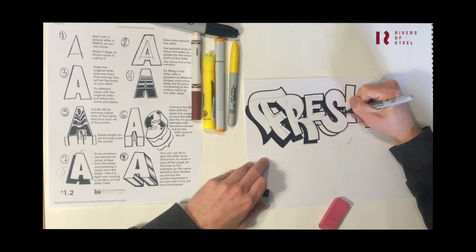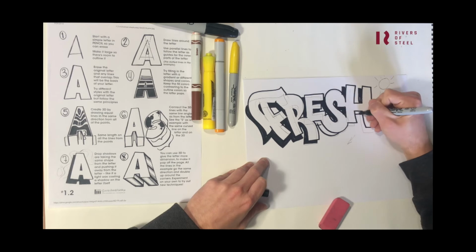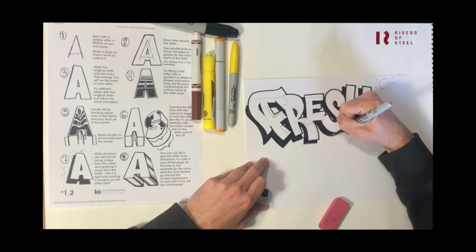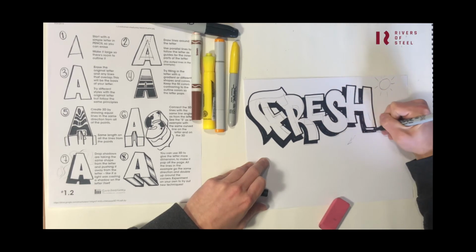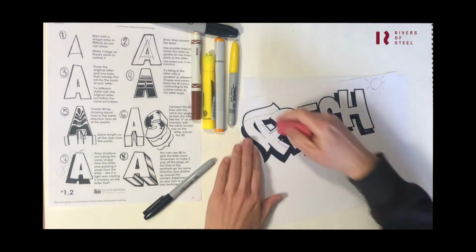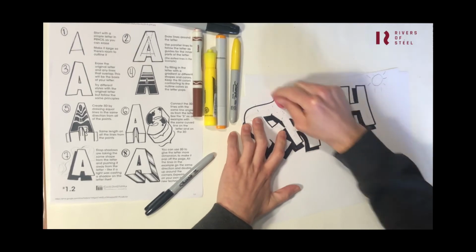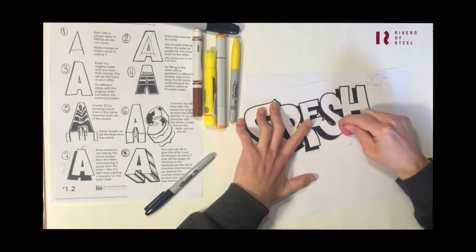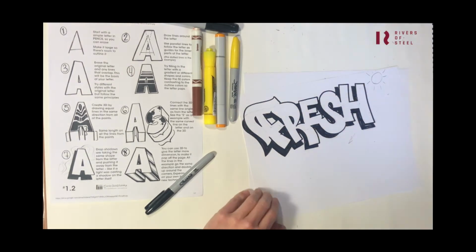Once I fill them in with black, you'll see that this really makes letters, shapes, any kind of designs you may want to add some shadow to, really pop. And then once I erase all the extra pencil lines, I have just the black outline and drop shadow. Voila.